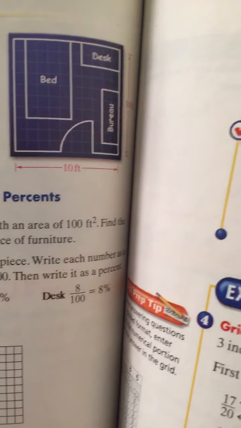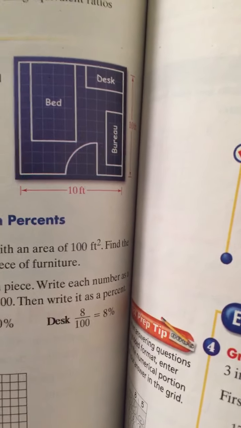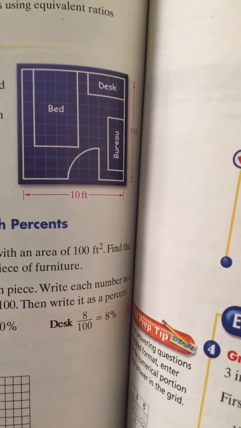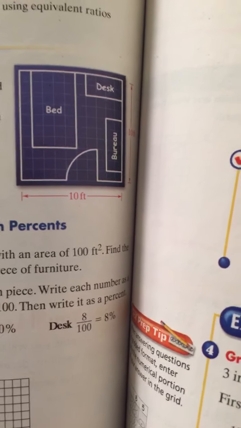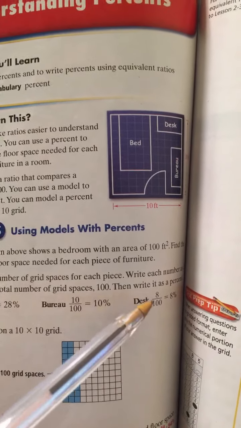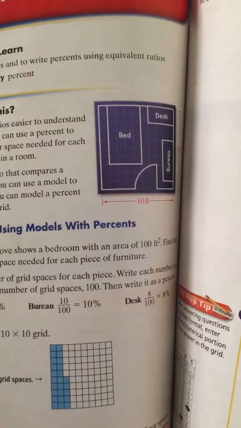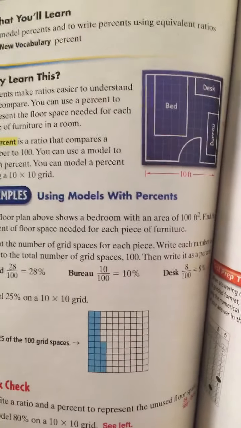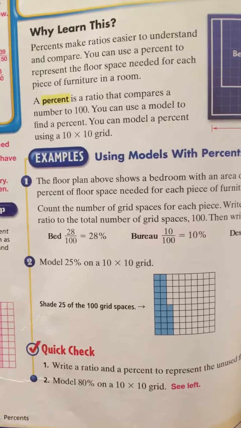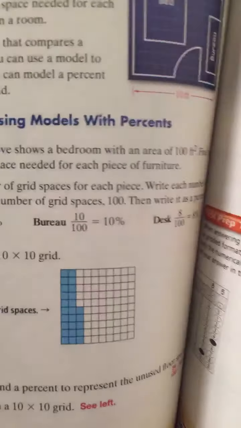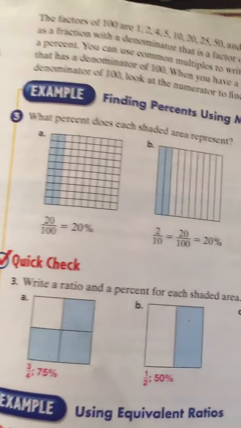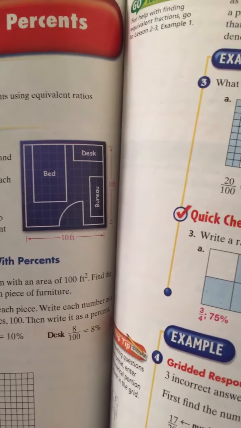Now what I want you to do is add those measurements up. The bed, the bureau, and the desk. Add up the number of squares they all were. What did you come up with? Then I want you to take that answer. If you add them all up, I'm making you go crazy here, aren't I? Moving my camera around.